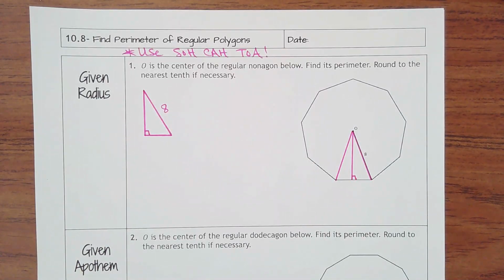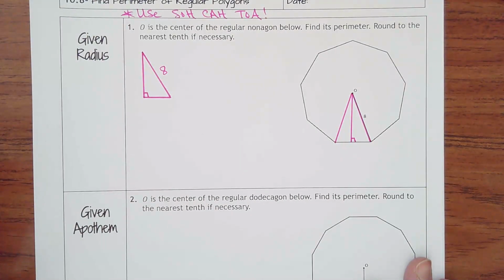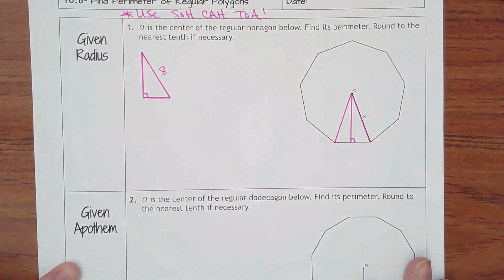Lesson 10.8, find perimeter of regular polygons. So remember, polygons just means a multiple-sided figure, regular meaning that all sides are equal, therefore meaning all angles are equal. We're going to do it from two different things that were given, either radius or what's called an apothem.